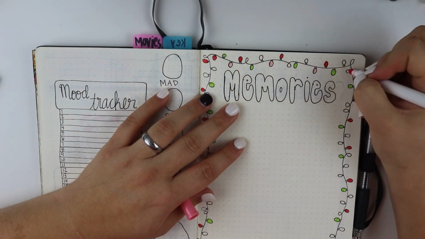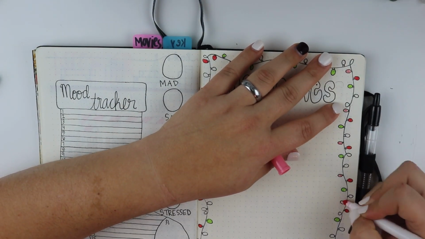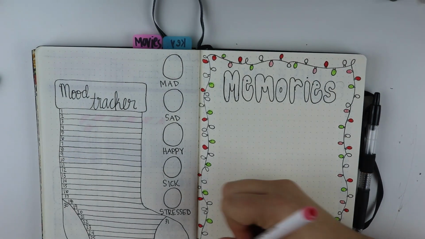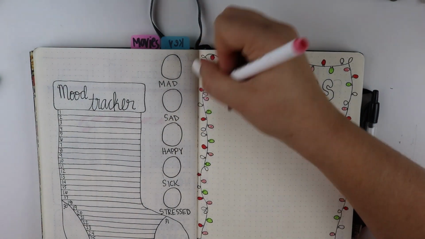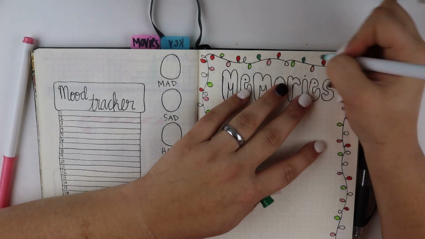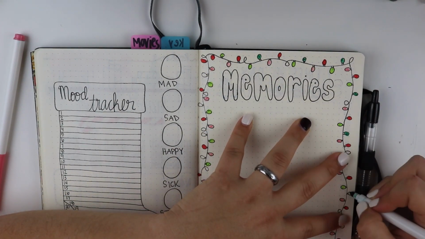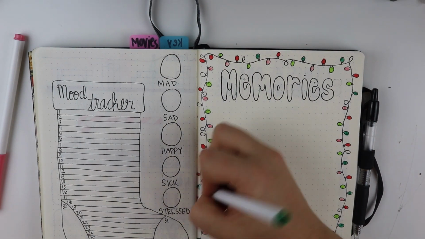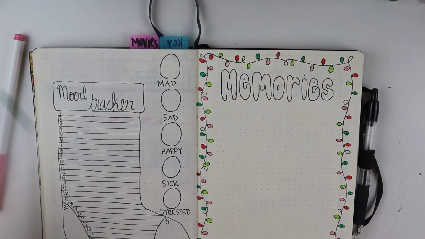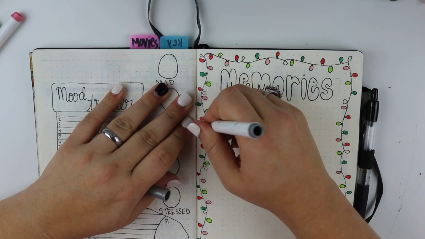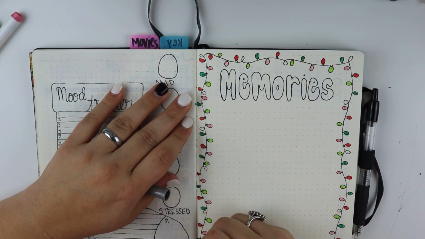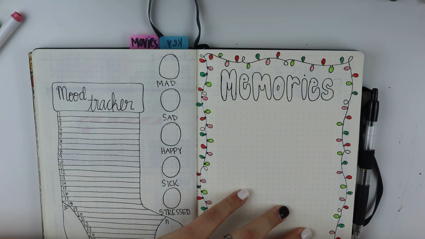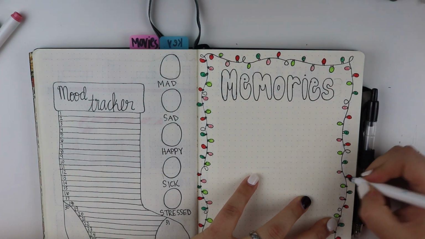For sick, I did gray just because it's kind of a dull color, so I thought that maybe a dull color would go with that. I don't know. And then I did green for sad, and then I did pink for happy because pink is my favorite color, so I wanted to do that for happy. And then I did that bluish greenish color for stressed because I didn't know what other color to do.